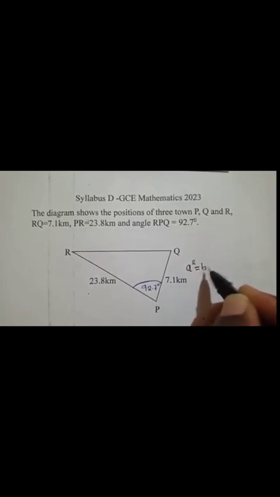Let's write the formula. I encourage people to stick to this formula. Don't change it. The way it looks: a power 2 is equal to b power 2 plus c power 2 minus 2bc cos capital A. This is the formula I encourage people to stick to.